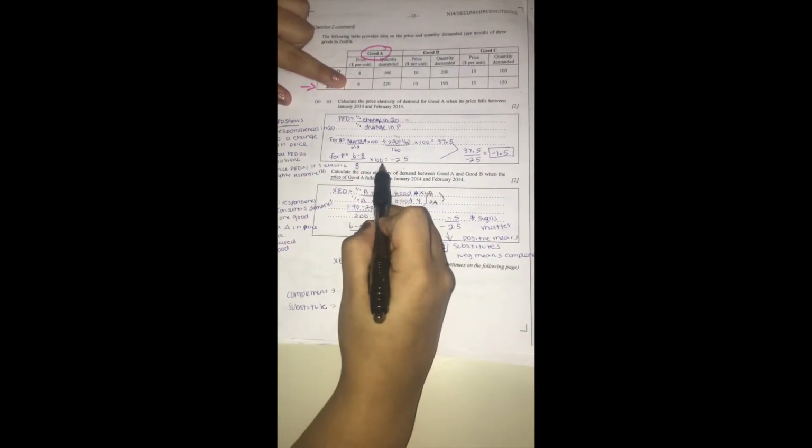Now, to calculate the percentage change in price, you have to look at the price over here in your table. It goes from 8 to 6. As we said before, you use your new price, 6, minus your old price, 8, over your old price, 8. You divide that, and then multiply by 100 to get negative 25. After that, you divide the percentage change in QD over the percentage change in price, and you should get negative 1.5 as your answer.